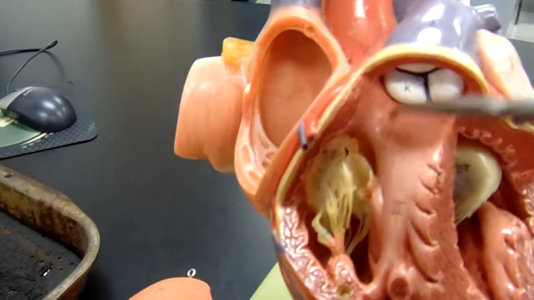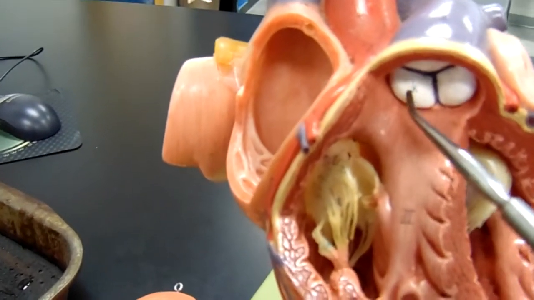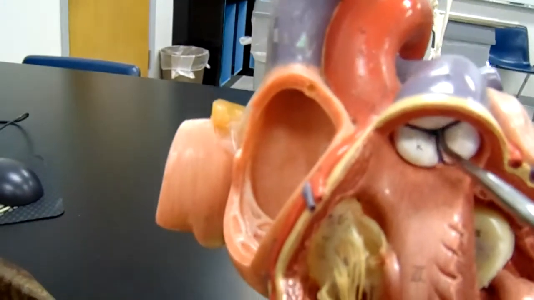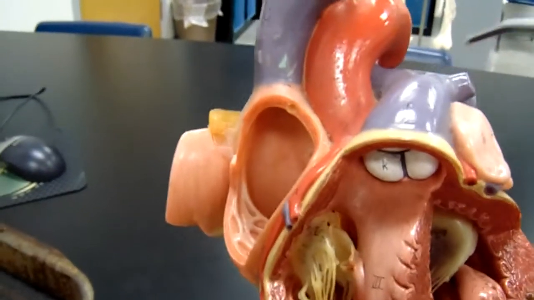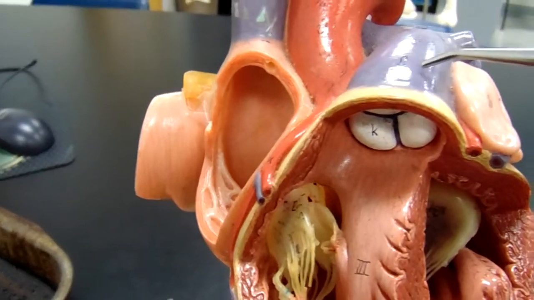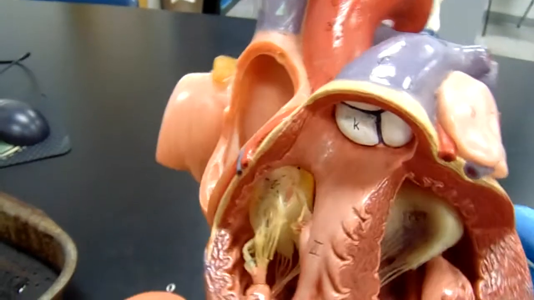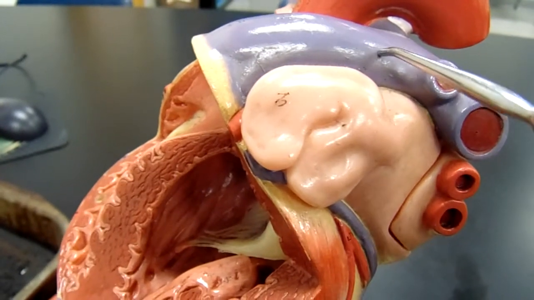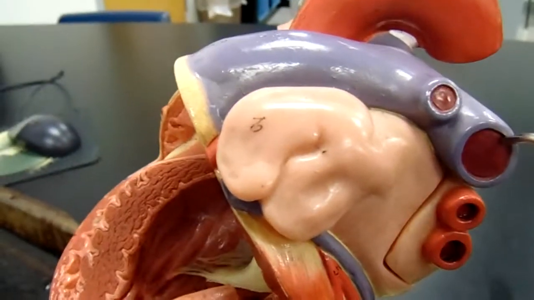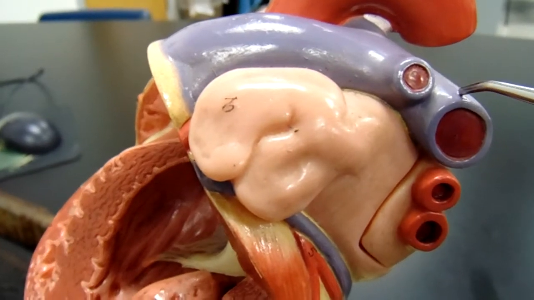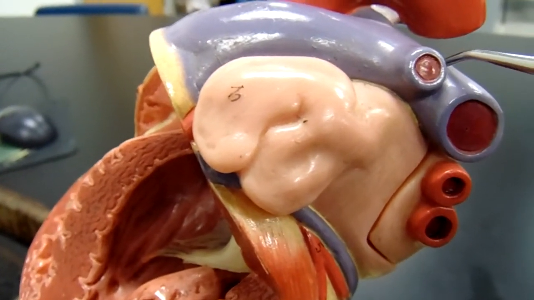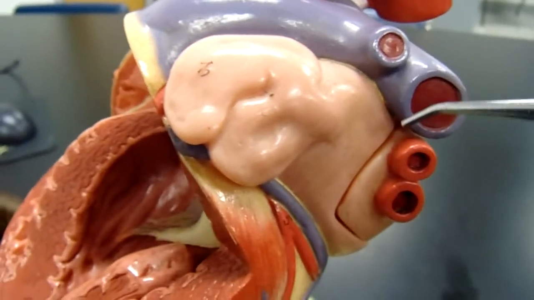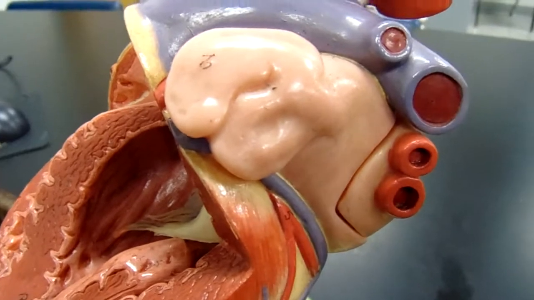Okay, the blood then goes to the pulmonary semilunar valve here. Pulmonary semilunar valve, you can see it looks like a peace sign. Then it goes into the pulmonary trunk. So this blue one right here is a pulmonary trunk. Okay, so the deoxygenated blood comes around to right here, the pulmonary arteries. It's the only artery in the human body that has deoxygenated blood. It's an artery, but it's blue, signifying deoxygenated. Okay, the blood goes to the lungs to get oxygen.